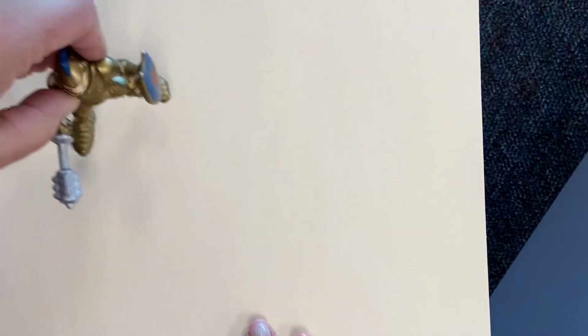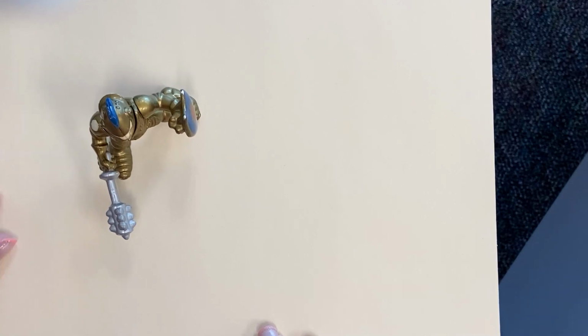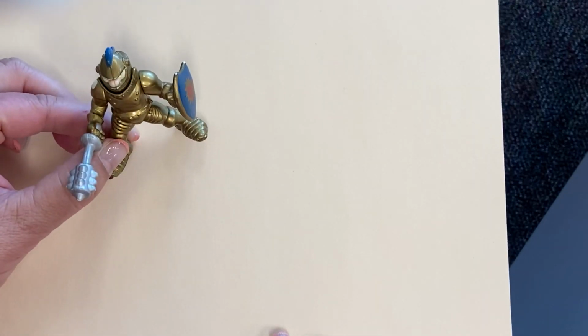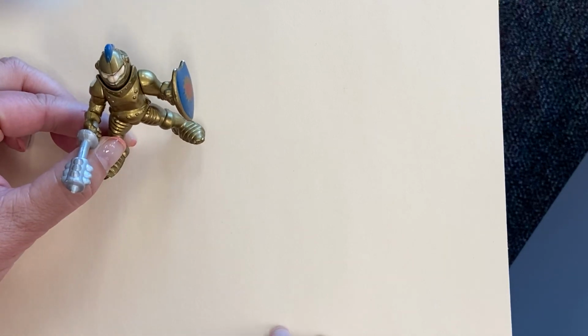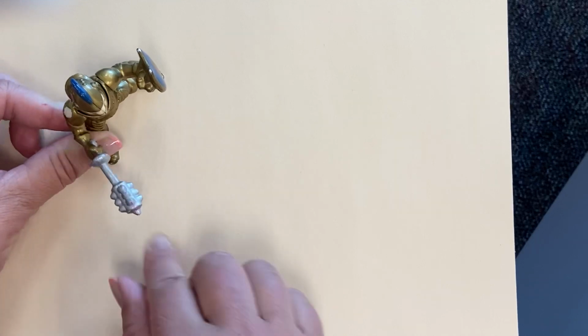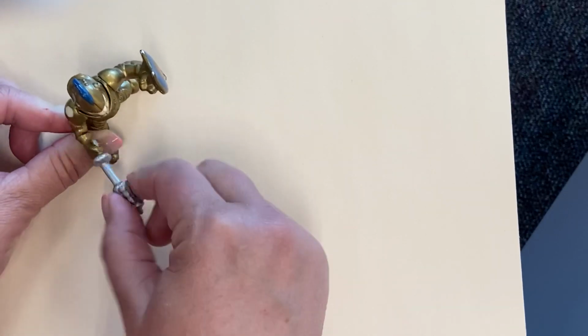Our guest today is Knight in Shining Armor. See this guy? I raided my kid's toy closet, as you can tell. I figure he could be smashing out the virus. See? All right, it's corny, sorry.